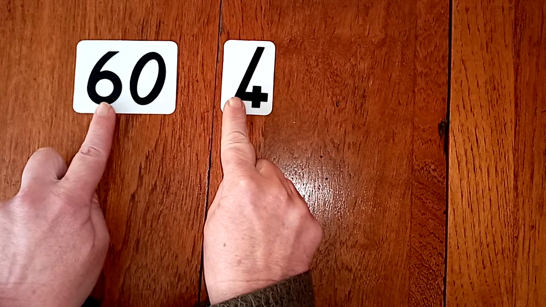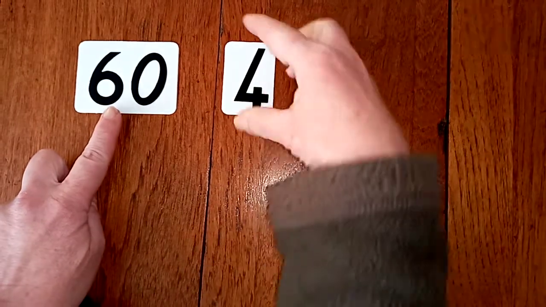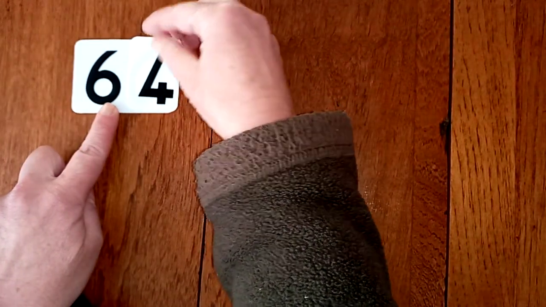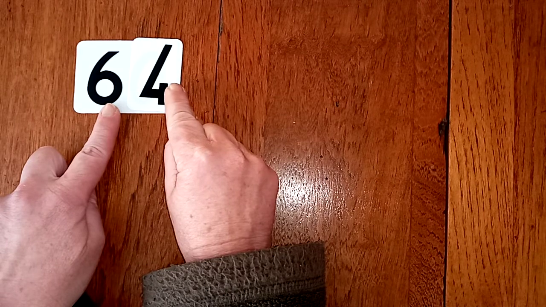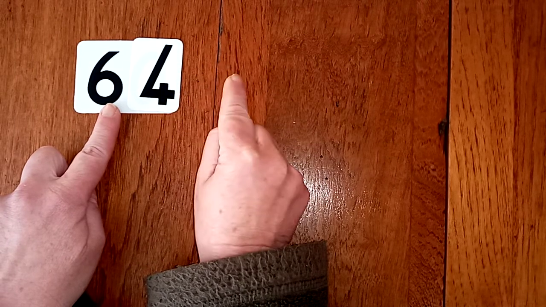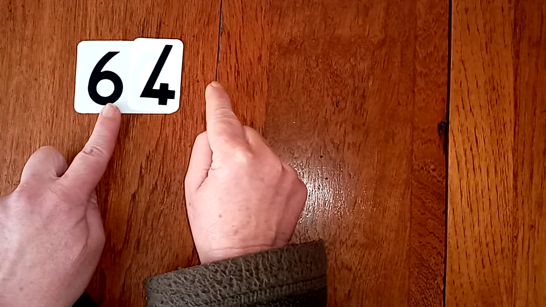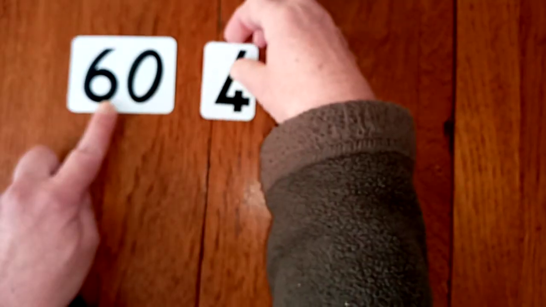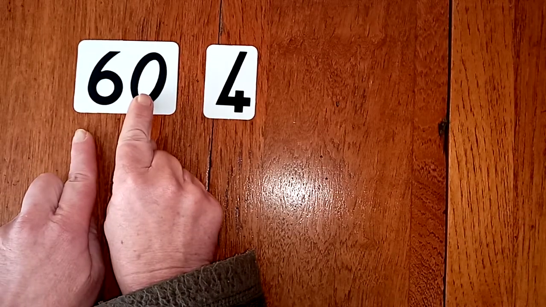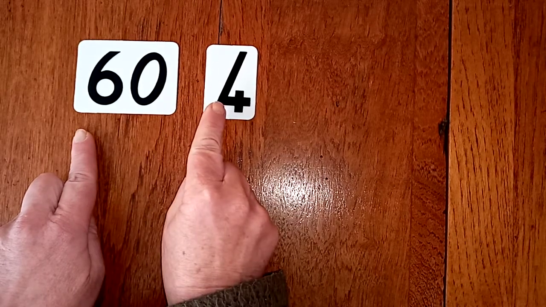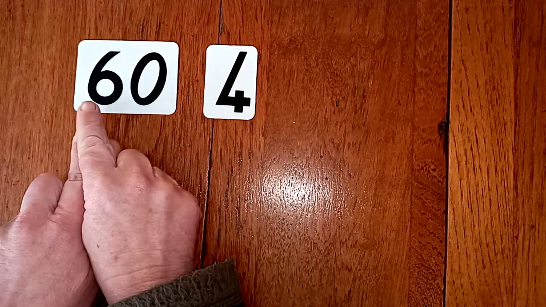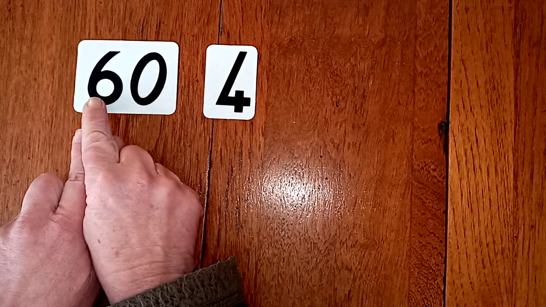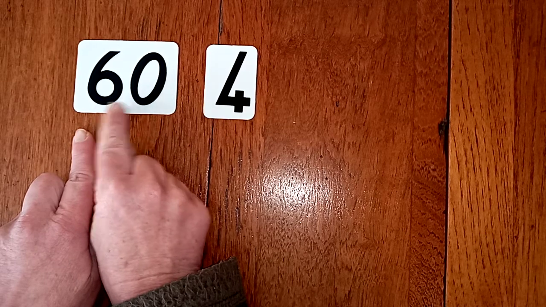It's 60 and 4. And then the 4 units go over the 10. And remember that we can only go up to 9 units, because after 9 comes 10. So we can't have 10 units. We can only go up to 9. So this again, 64. It's 6 tens and 4 units. It's not 60 tens, that would be 600. It's 6 tens is 60.